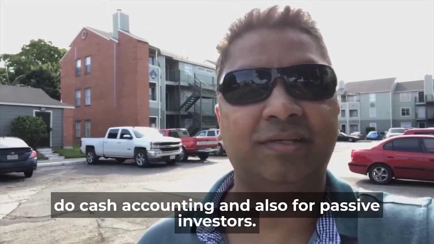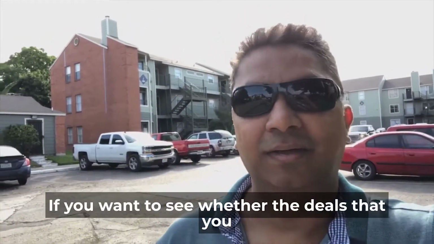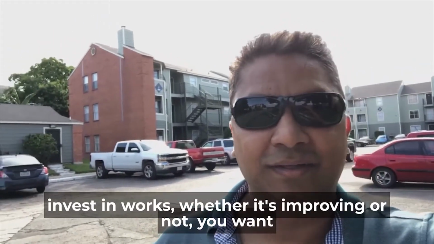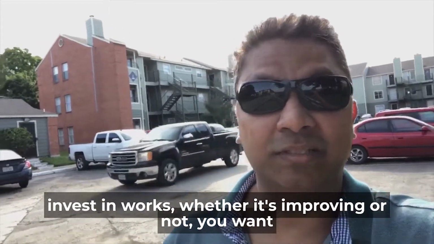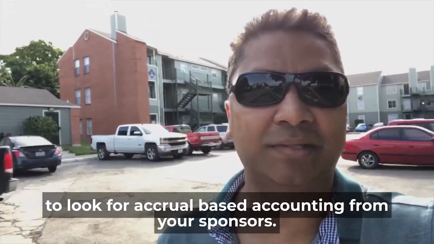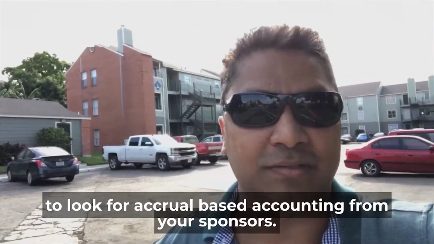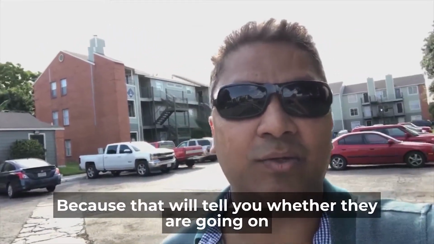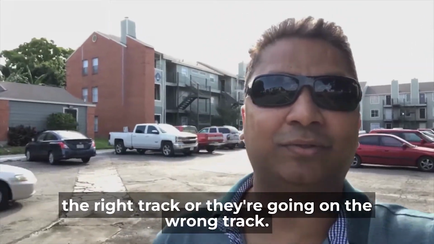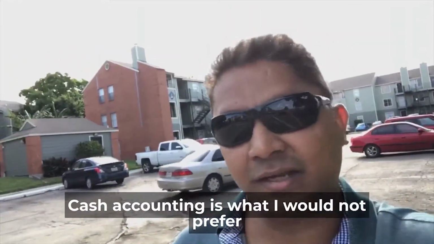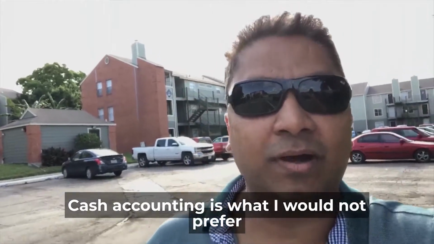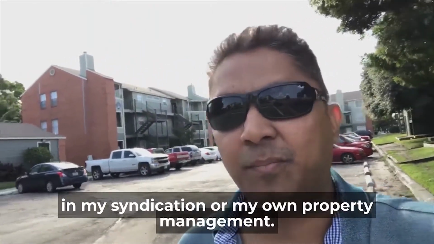And also for passive investors, right? If you want to see whether the deals that you invest in work, whether they're improving or not, you want to look for accrual based accounting from your sponsors, right? Because that will tell you whether they are going on the right track or they're going on the wrong track, right? Cash accounting is what I would not prefer in my syndication or my own property management.